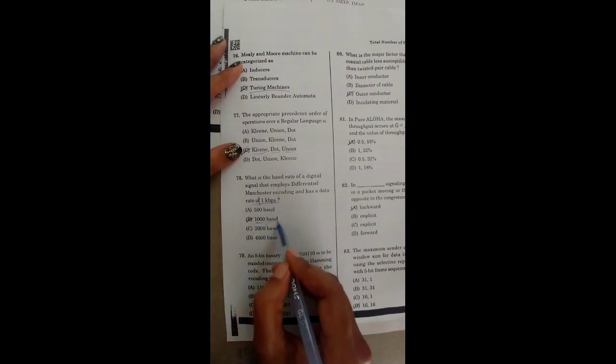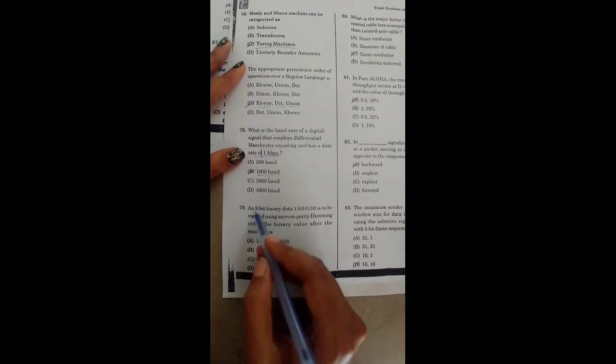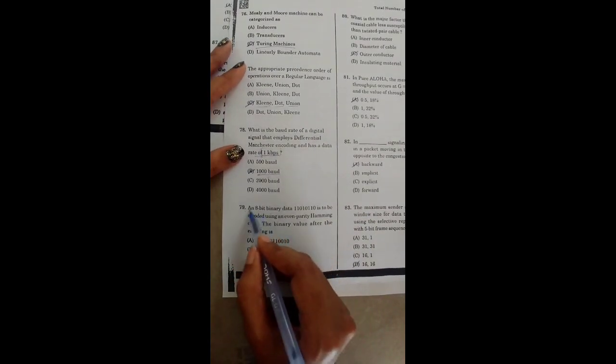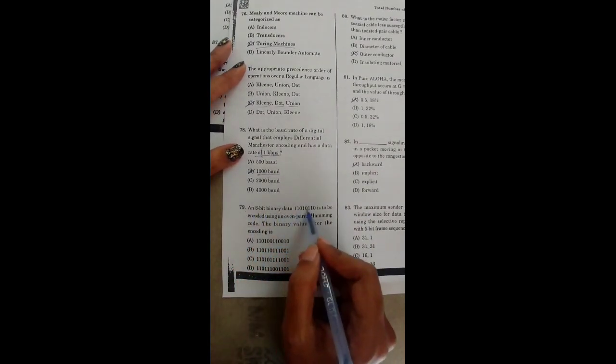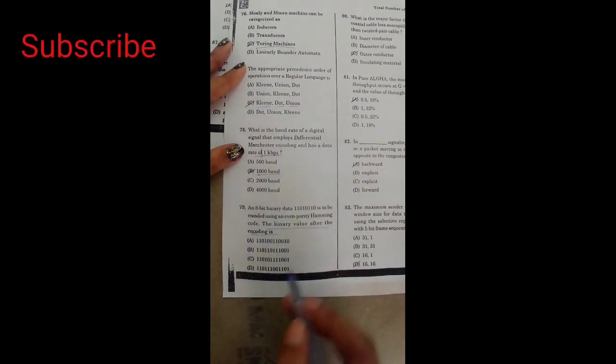What is the baud rate of a digital signal? Here we have to calculate the baud rate based on the data, that is 1 kbps. So the answer is 1000 baud. That is option B, the right answer. Next, 79th one, an 8-bit binary code. Here the binary value is asked after encoding.